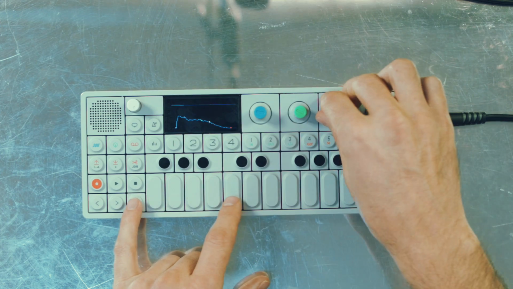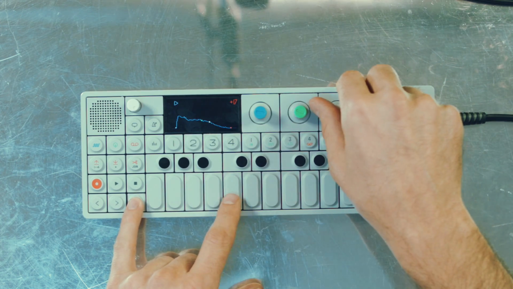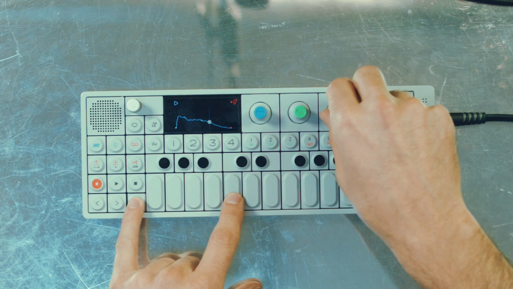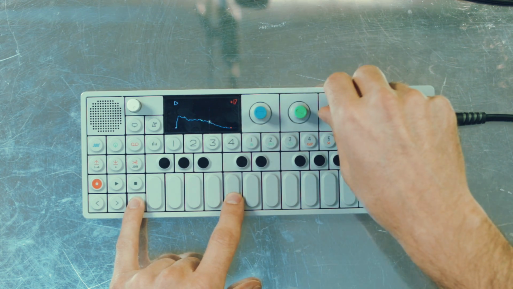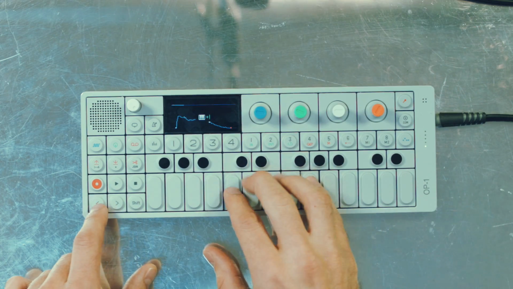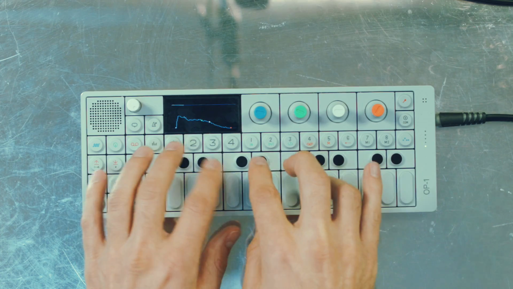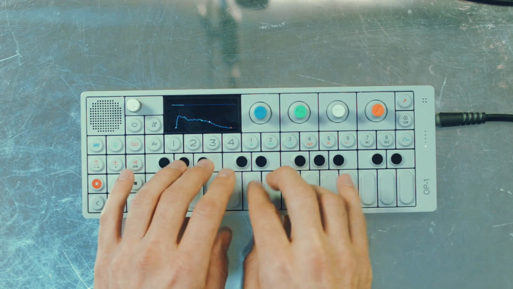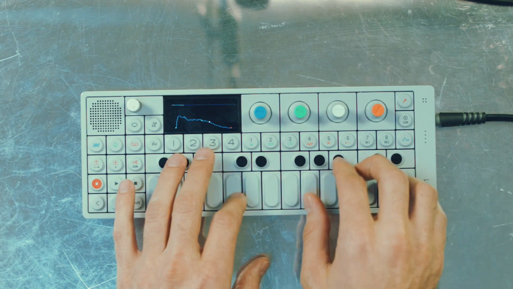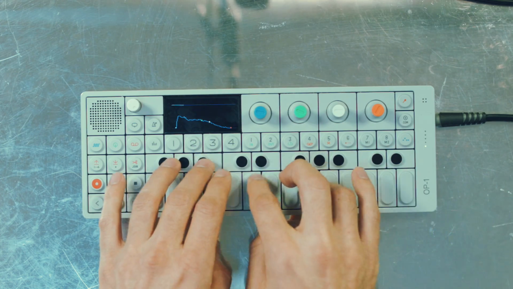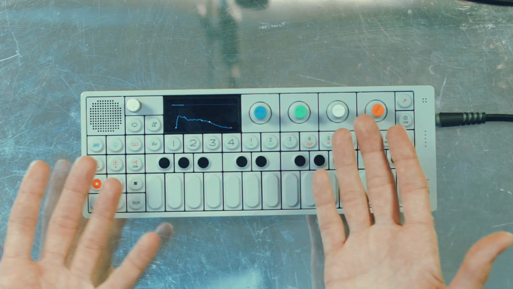If I'm not happy with the loop point, I can press Shift to have finer increments. Yeah, like that. It's a sampler.